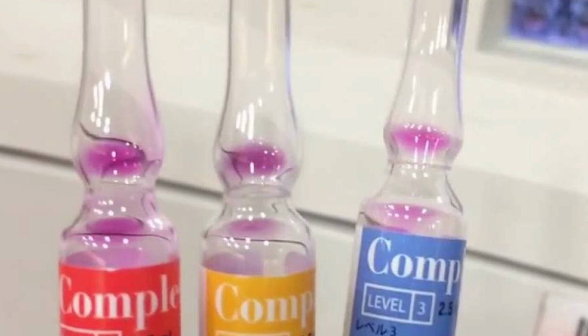Remember also that quality control means that we're going to take some kind of fake substance, most of the time a fake blood, and we're going to introduce it to the machine. The fake blood has been produced by a manufacturer, and the manufacturer has preset what those values should be.